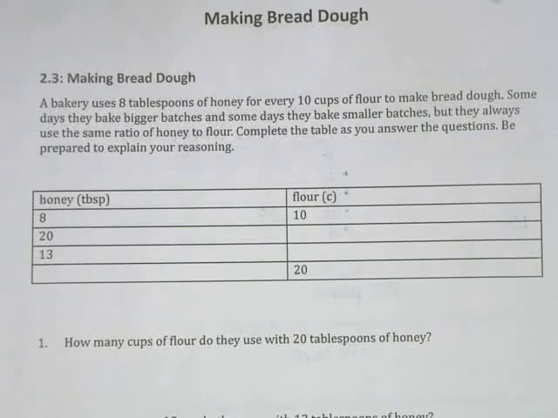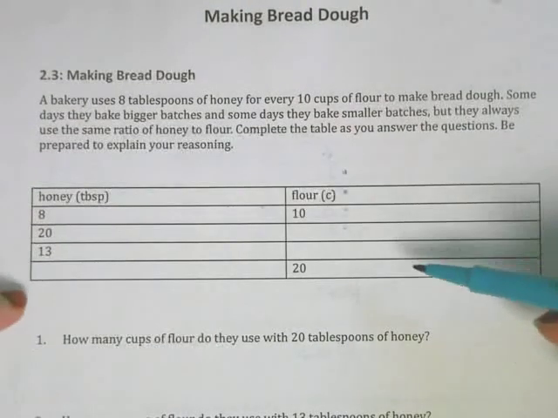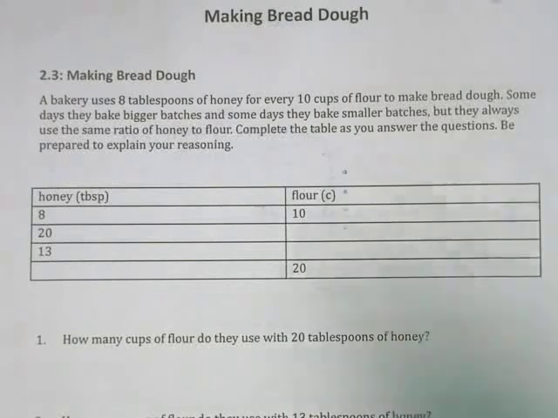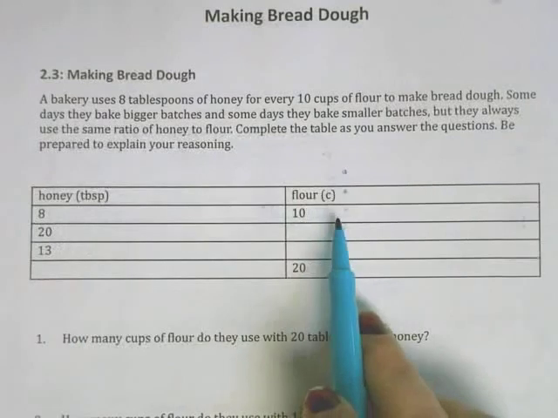So again, I'm going to have you guys put pencils down. I'm going to have you try and brainstorm right now. Look at the questions that they're asking down here, basically just figuring out how we're filling in this information in the table. Can you use what we just did on the last page to try and help you figure out how you're going to get from honey to flour in this way?